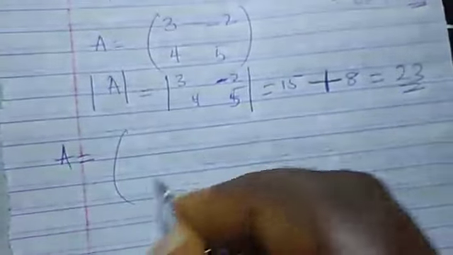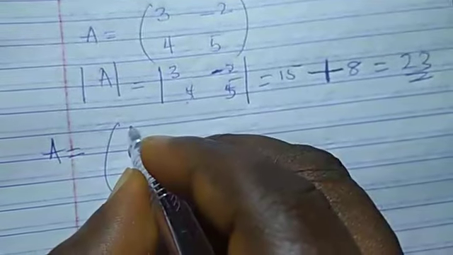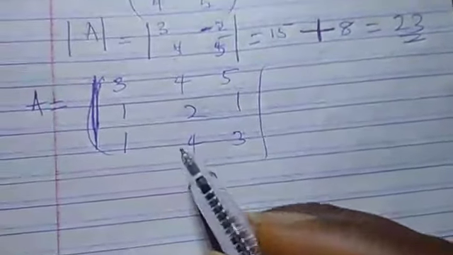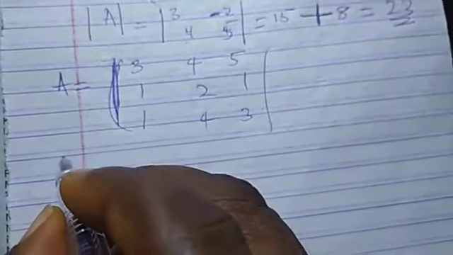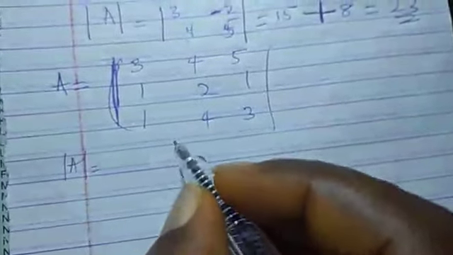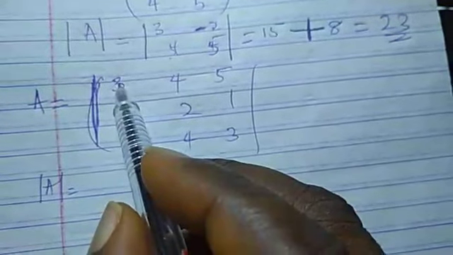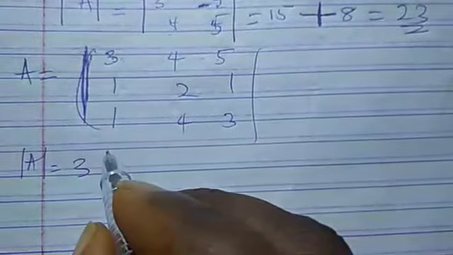A more interesting one is the determinant of a 3 by 3 matrix. Let's say we have 3, 4, 5, 1, 2, 1, 1, 4, 3. Let's assume that we want to find the determinant of this matrix. If it is 3 by 3, how do we find the determinant? We apply what we call the Laplace rule, and this is it. We take the leading coefficients 3, 4, 5, the first row. We write it like this: 3.